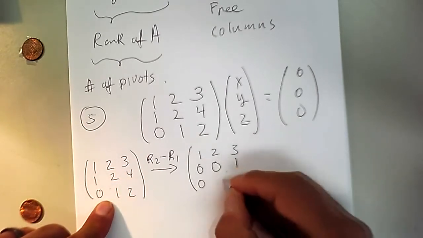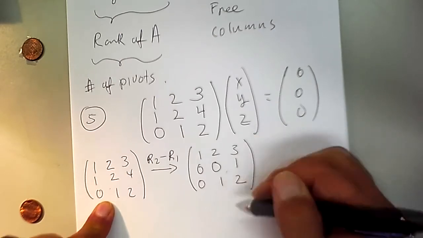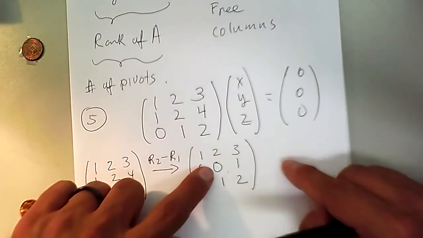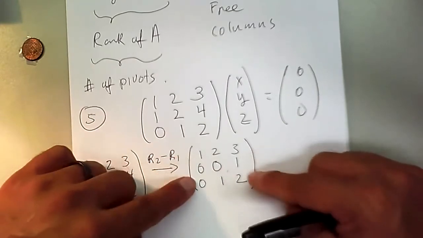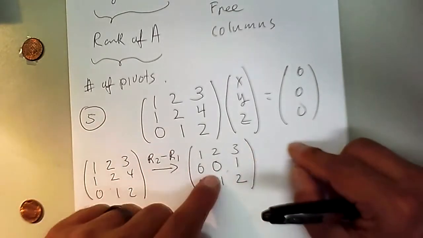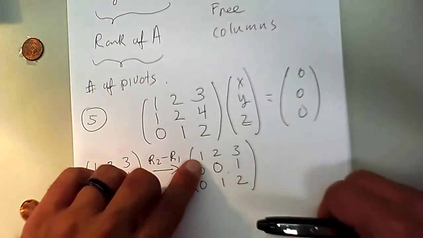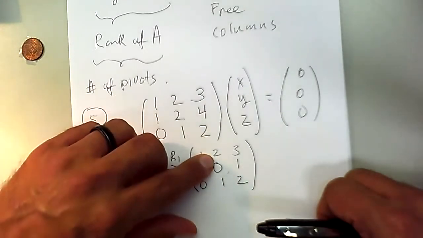And I paused for a moment because we want a row echelon form, which means we want to go down diagonally, 1 and zeros. And then we want to have 0, 1, 0.